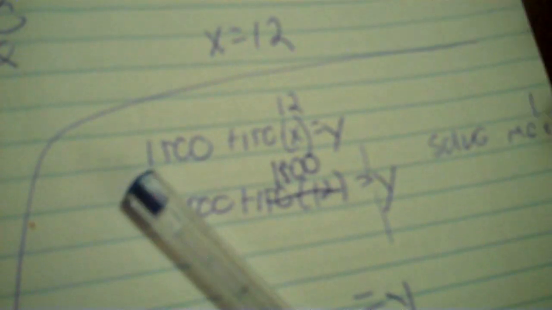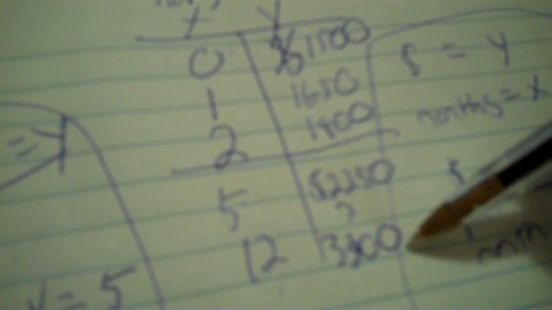Okay, this guy here is screaming to be solved. Solve me. You times first, then you add. 150 times 12 is 1,800. Then I add. And Y, you really don't have to solve for Y. It's order of operations. 3,300. Okay, so $3,300. Now put that on the table, and that makes total sense.